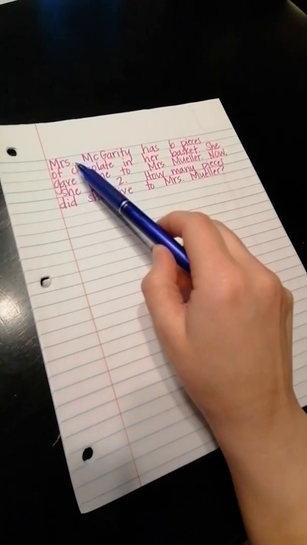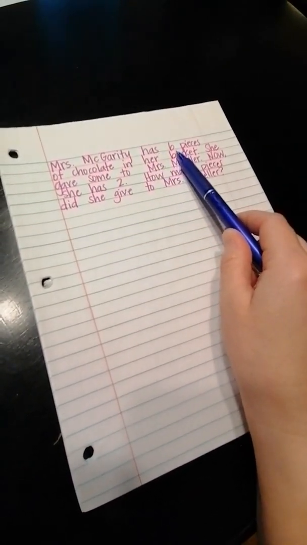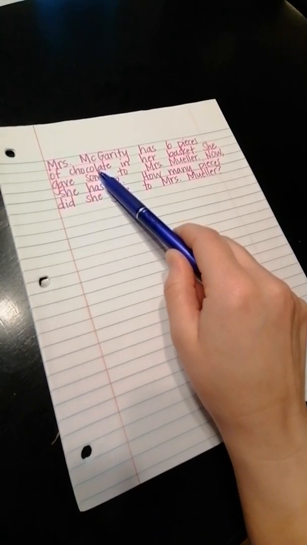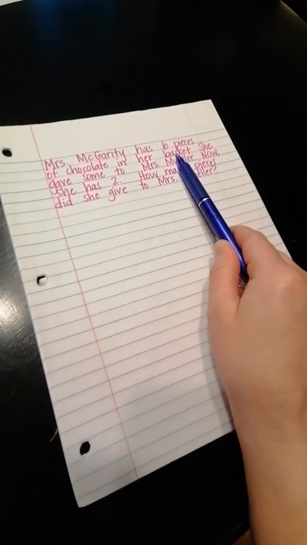All right, we are back for a new problem for Math Workshop. Let's see what it says. Mrs. McGarity has 6 pieces of chocolate in her basket.